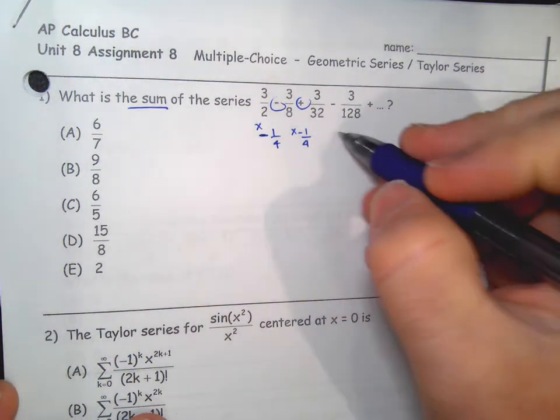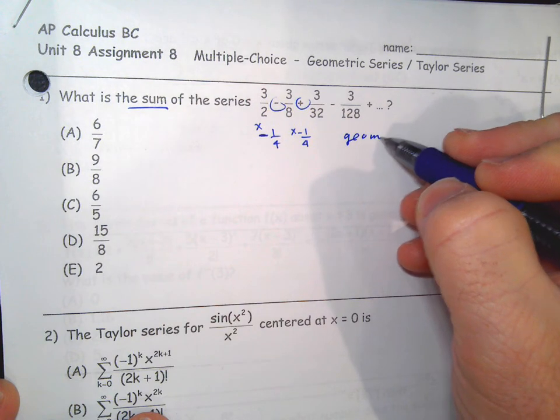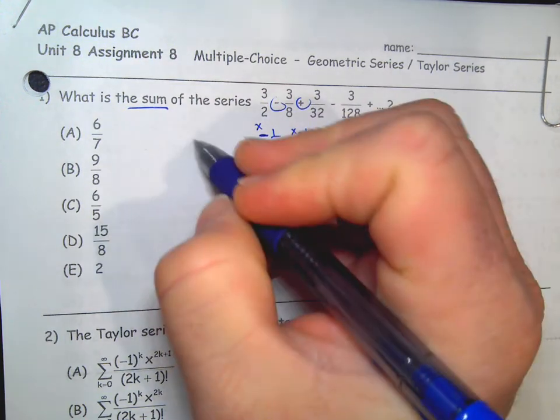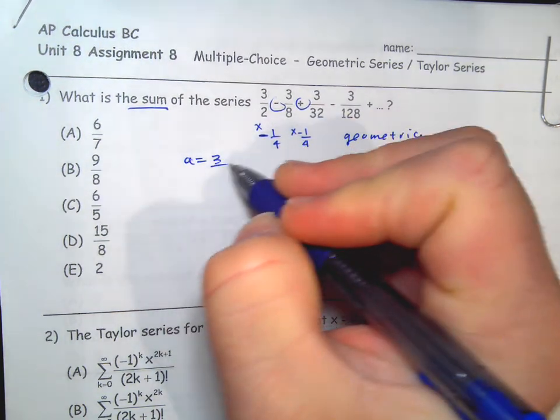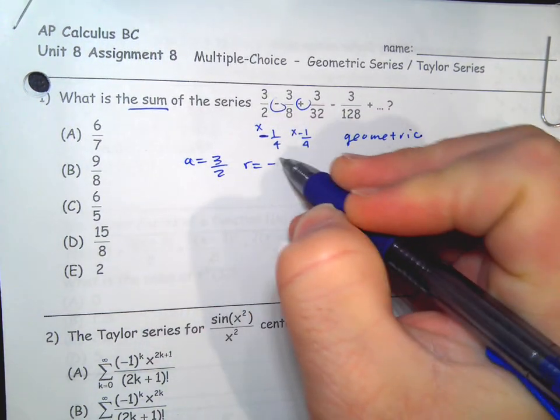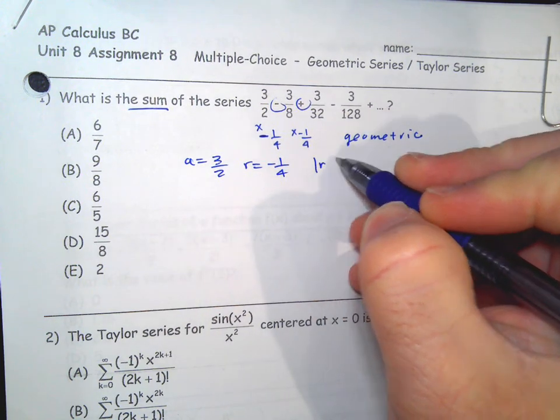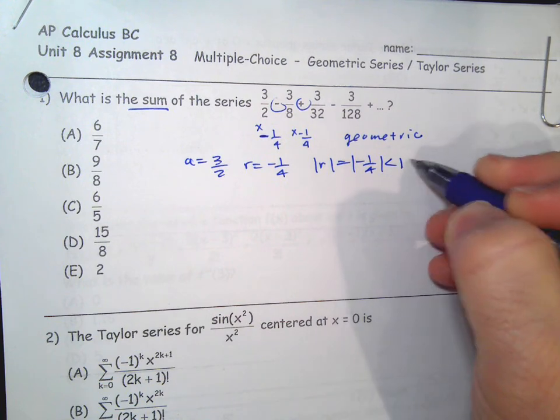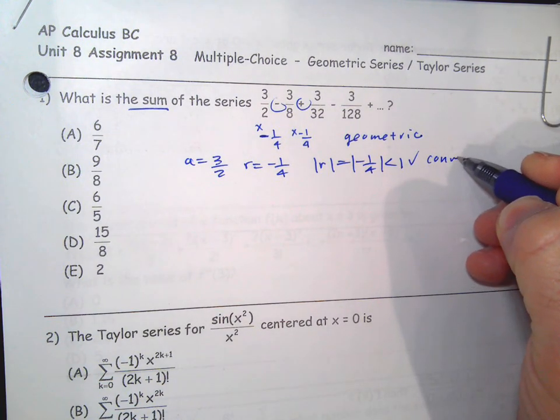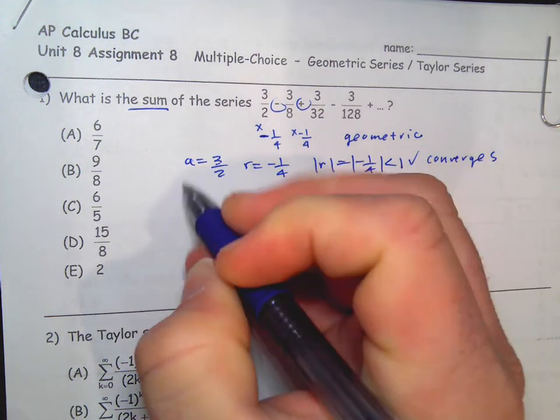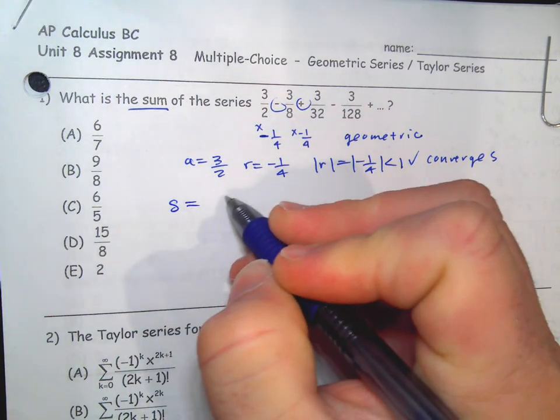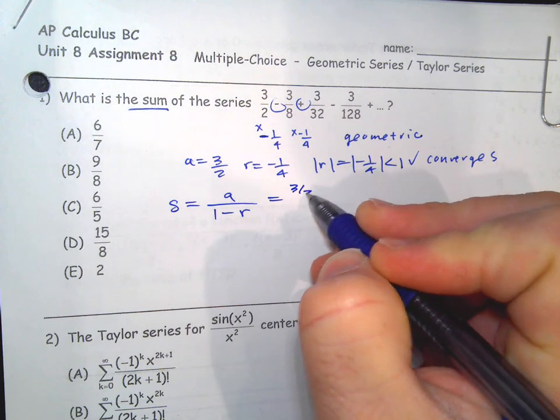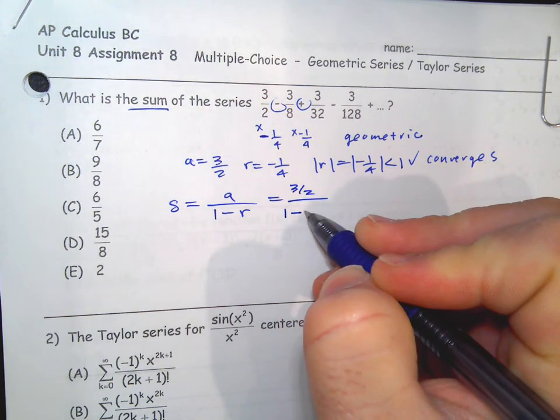So it is a geometric series. And the A value is 3/2. The R value is -1/4. You want to make sure that the absolute value of the R value is less than 1, which it is, which means it converges. So we can use the formula that you should memorize for the sum, A over 1 minus R, 3/2 over 1 minus -1/4.